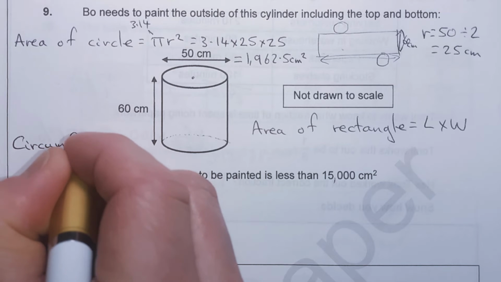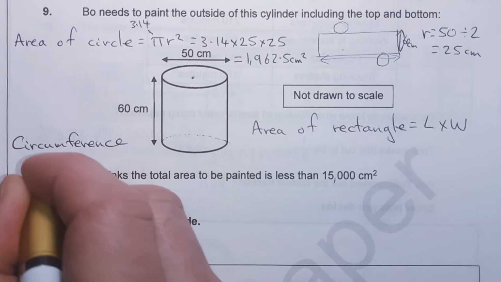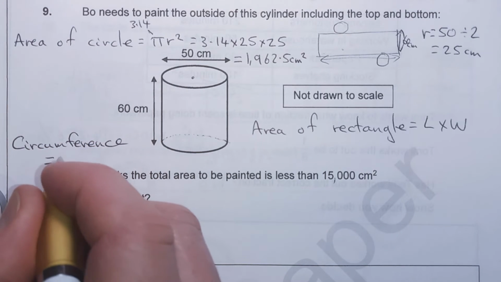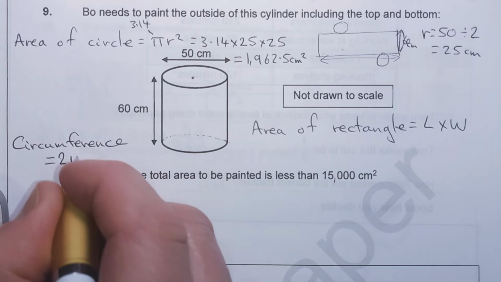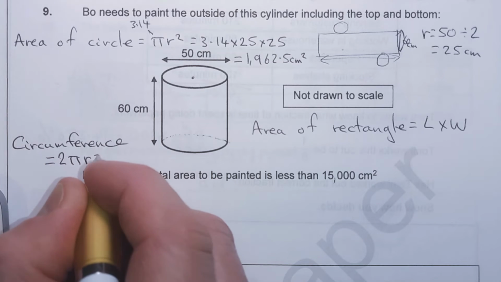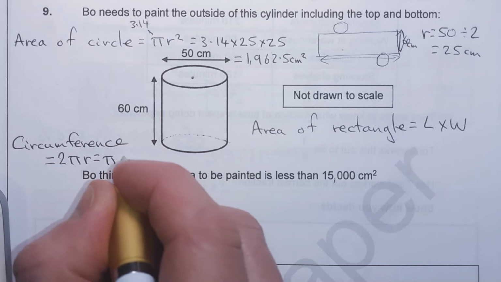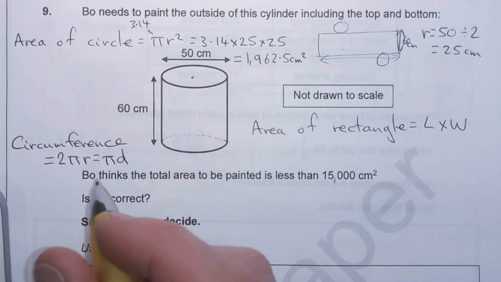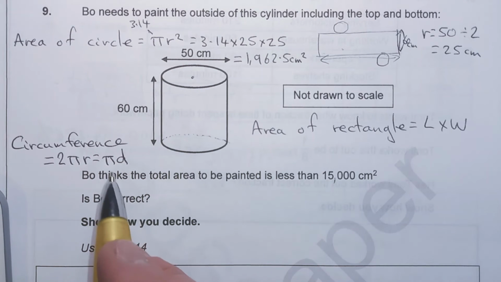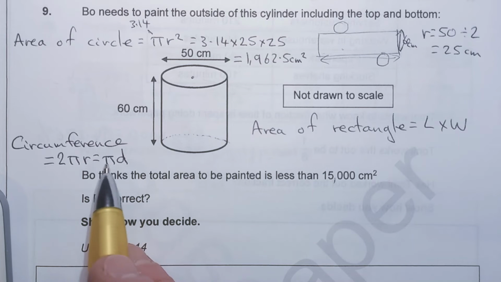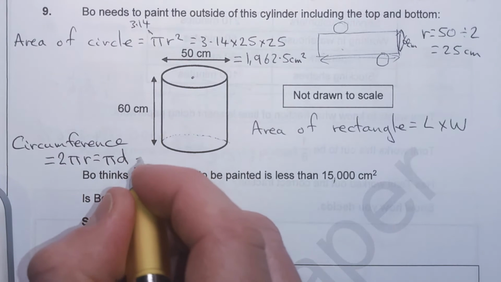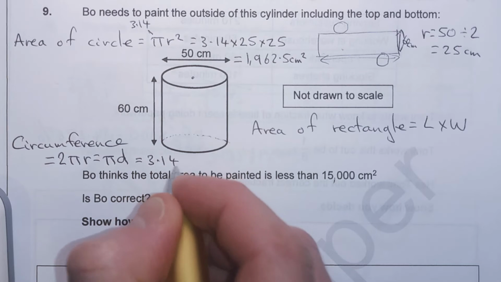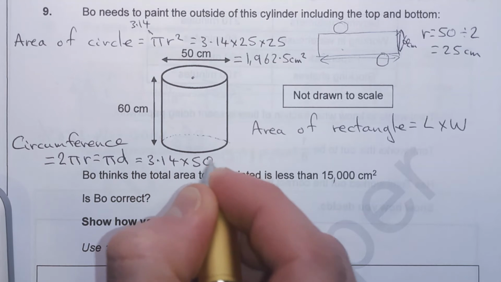And the circumference of a circle, well, you can use either 2 pi r or pi d. Now we've got both. We've got the diameter and the radius, but we might as well use this one because you only need two numbers. So it's going to be 3.14 times the diameter which is 50.